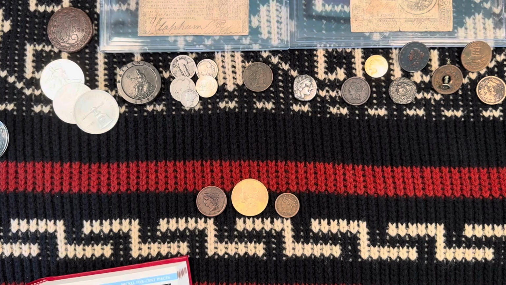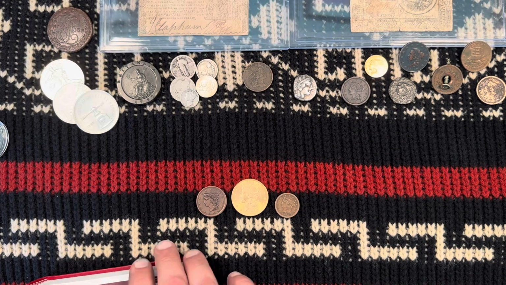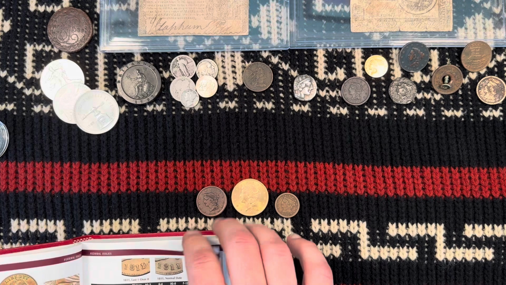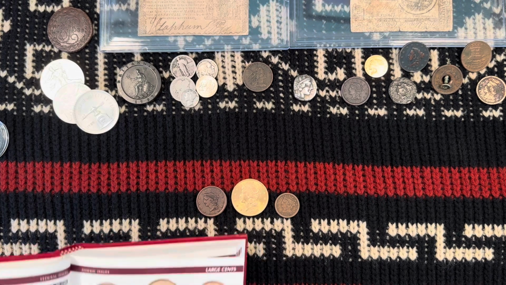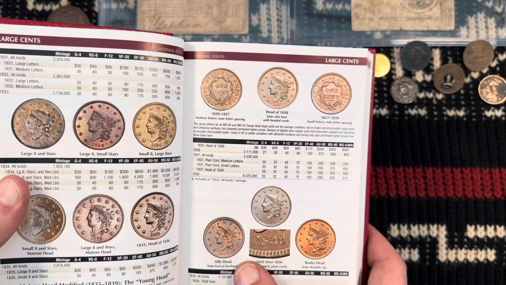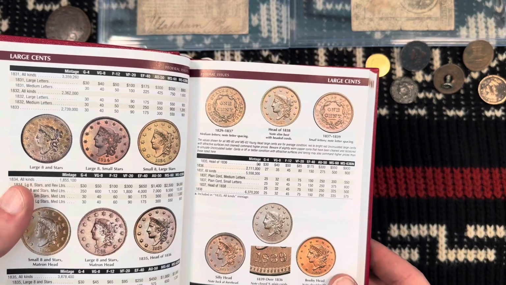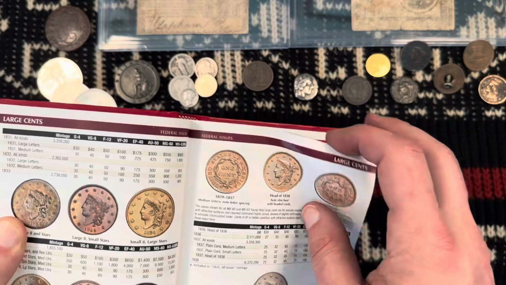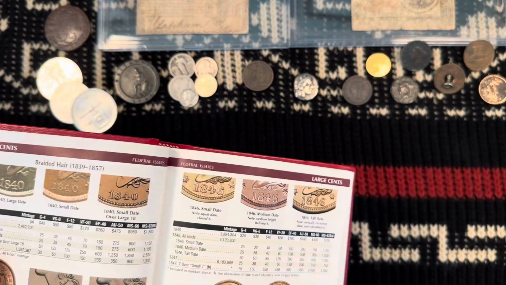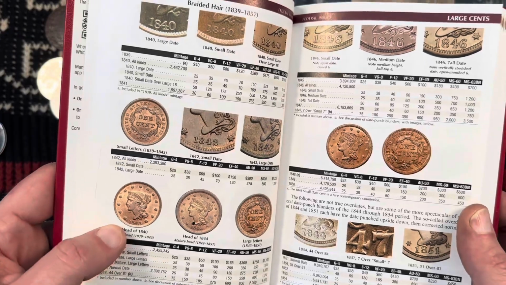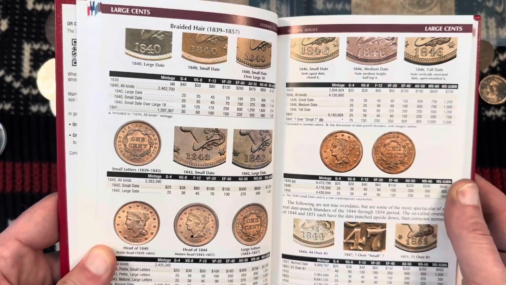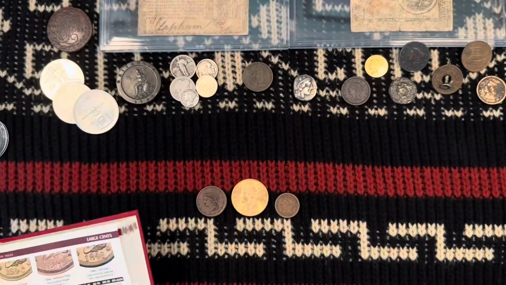Going to our large cents, we're going to see the same thing. But we have those transitional Booby and Silly heads from our Matron Head designs, but they land with the braided hair cents starting in 1840. We have the Petite Head and the Mature Head, of course, but very similar design.